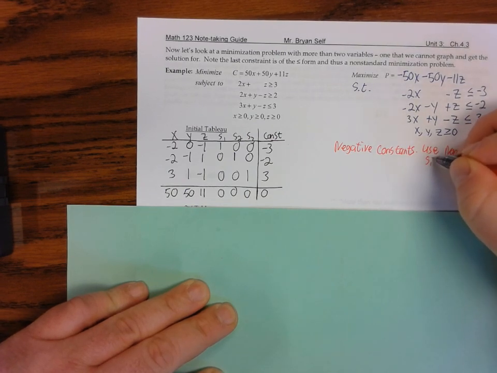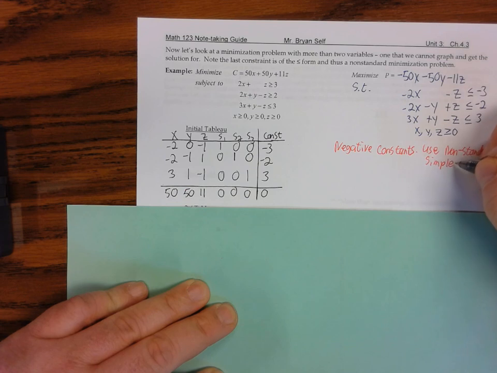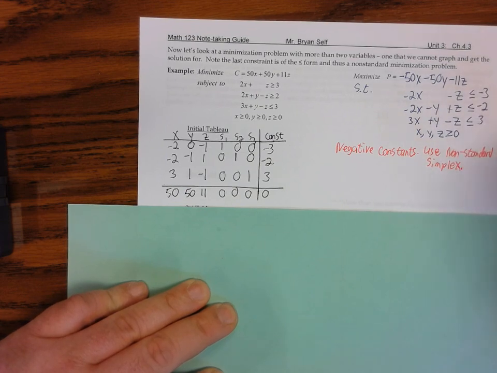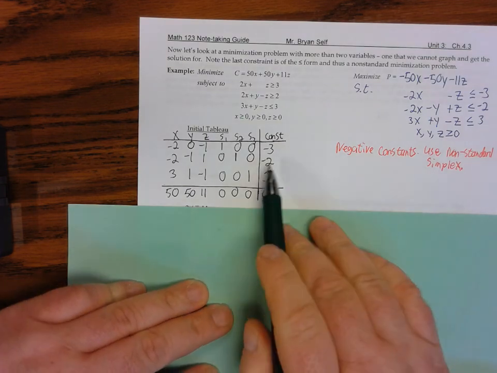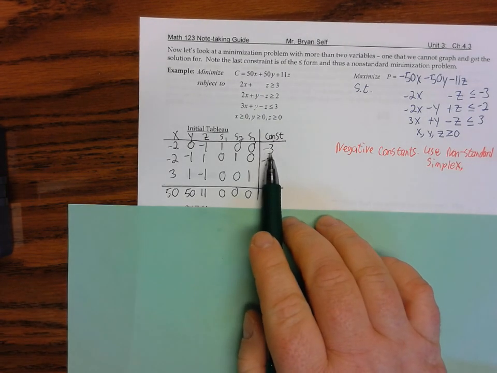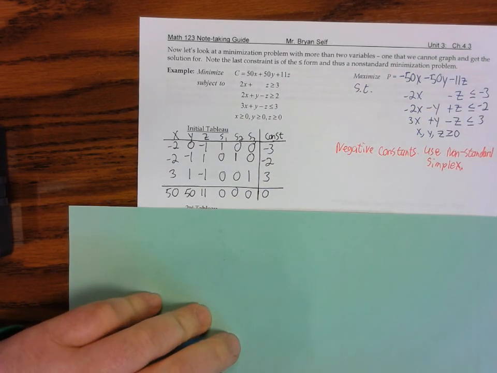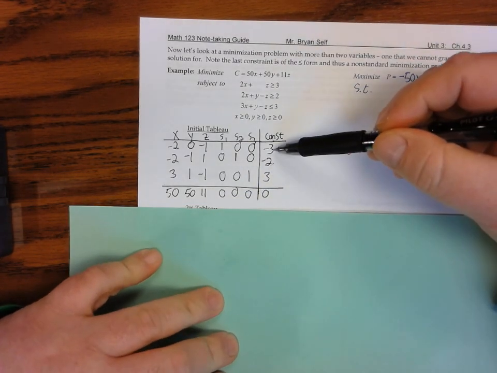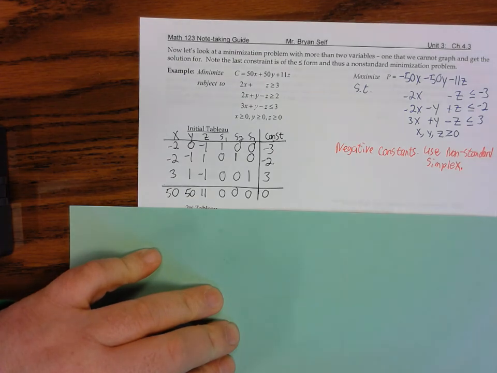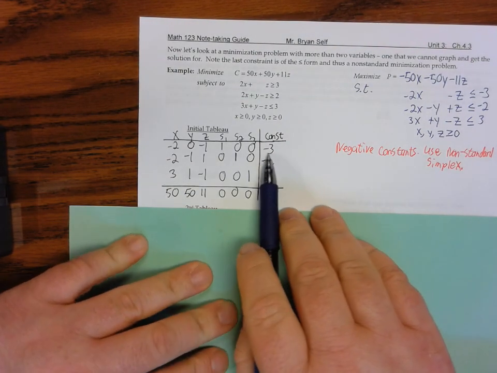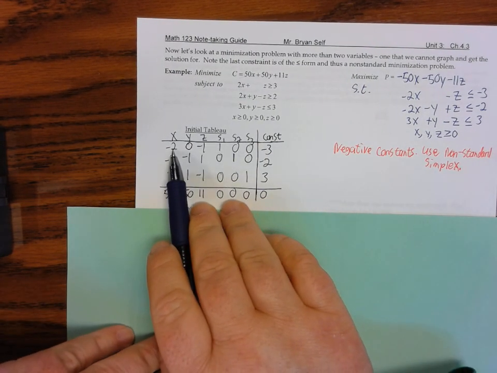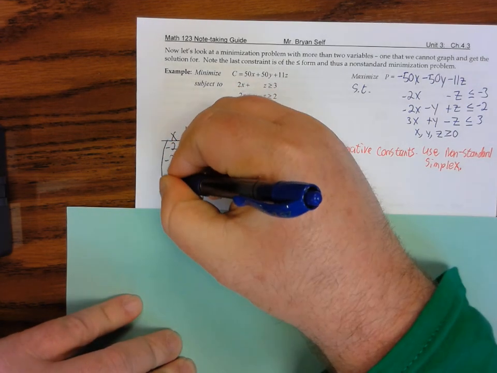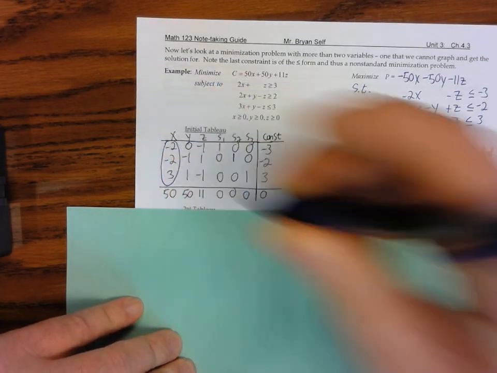Non-standard simplex. So, how do we pick our column? That's right, find the most negative number to the left of the first negative constant. Our first negative constant is negative 3. The most negative number to the left of negative 3 and in the same row is negative 2. So this will be our pivot column.